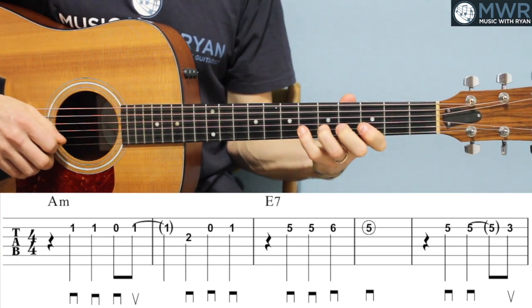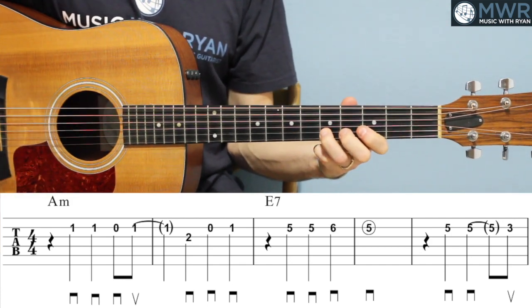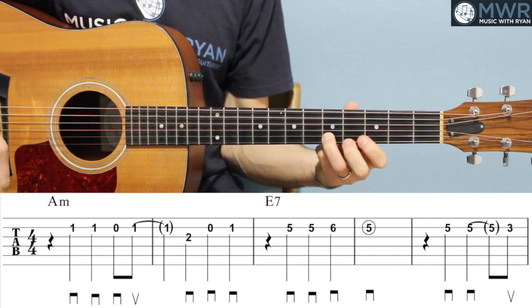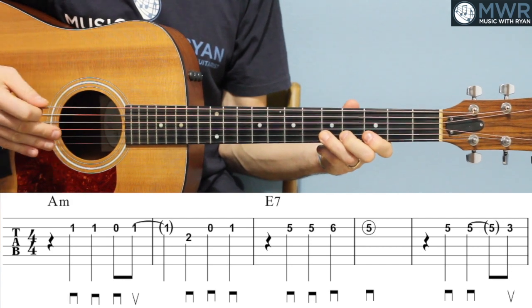1, 2, 3, 4, 1. And then the next measure has a 5, has a circle around it. And that just indicates a whole note. So we're going to hold it for 4 counts.